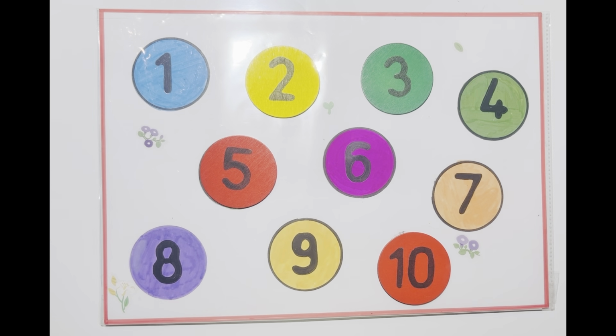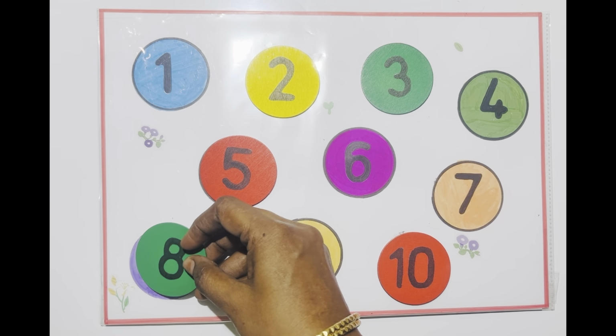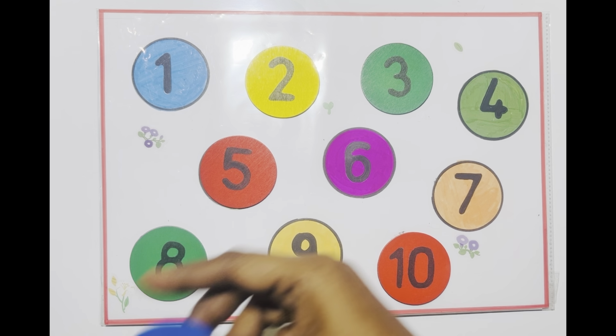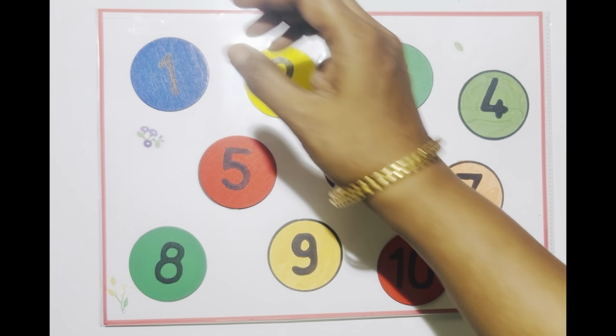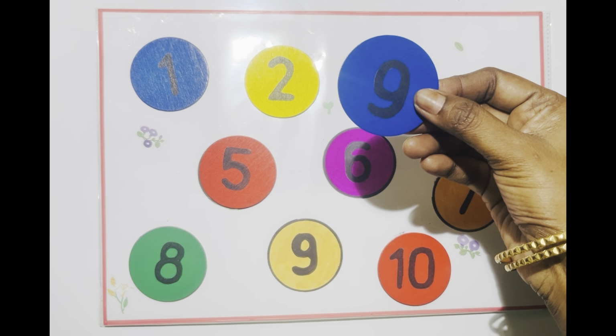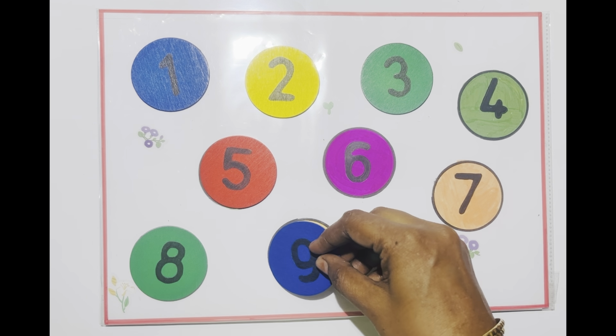Next number is 8. Where is 8? See, purple color. So I placed 8 here. Next is number 1. So I matched 1. Next is number 9. So here, 9.